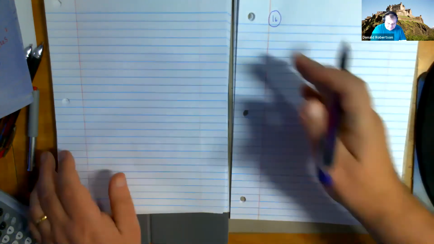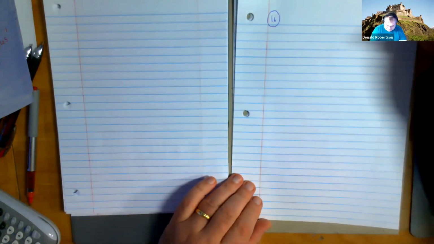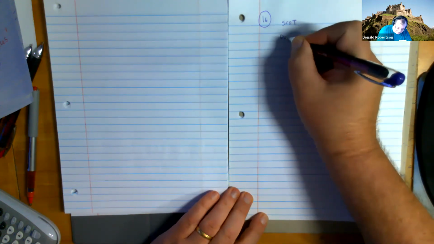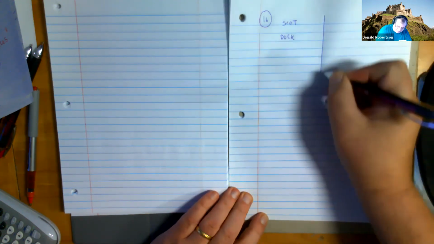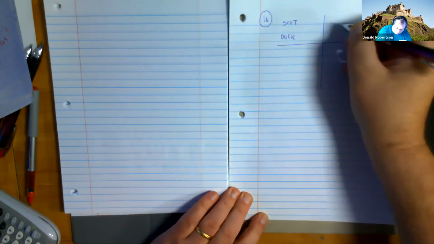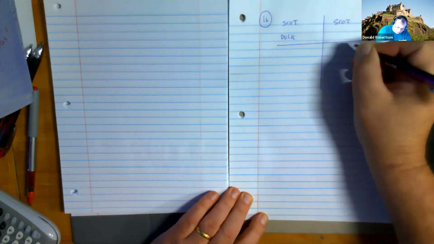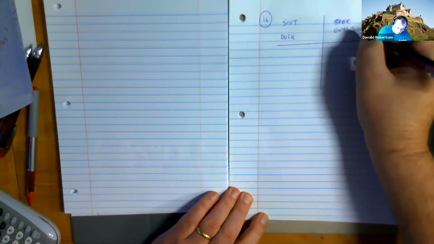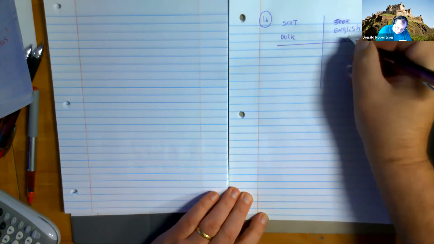So, because I'm into Scottish things today, we're going to have 2 populations. Scottish duck, and we won't pick on the Americans this time. English duck.